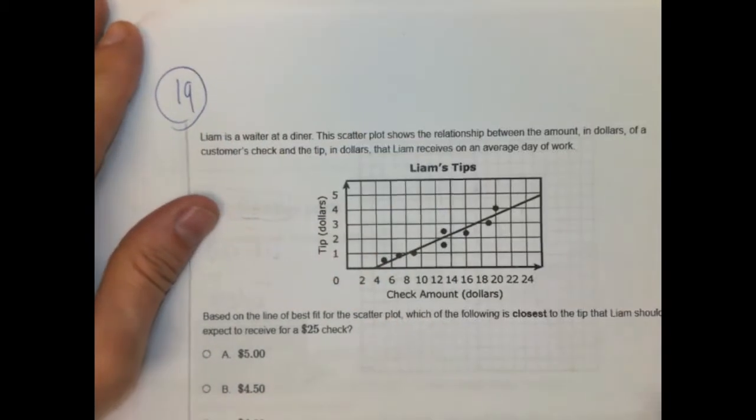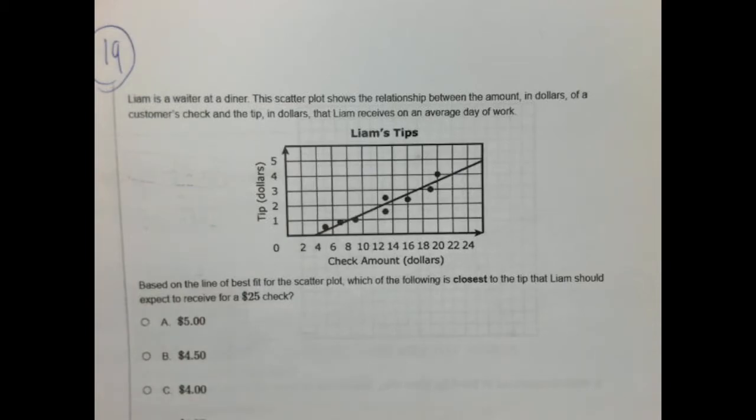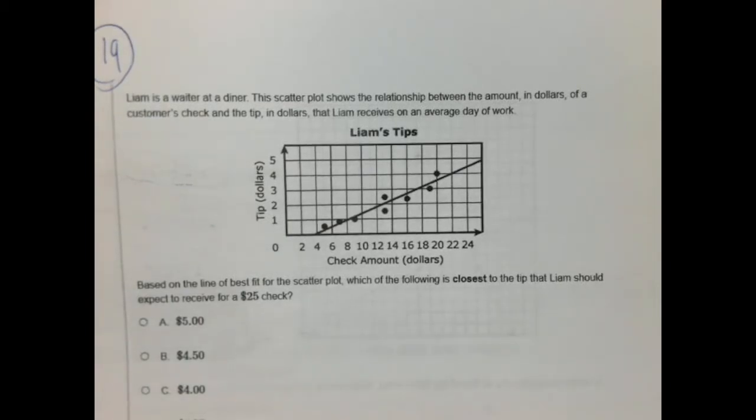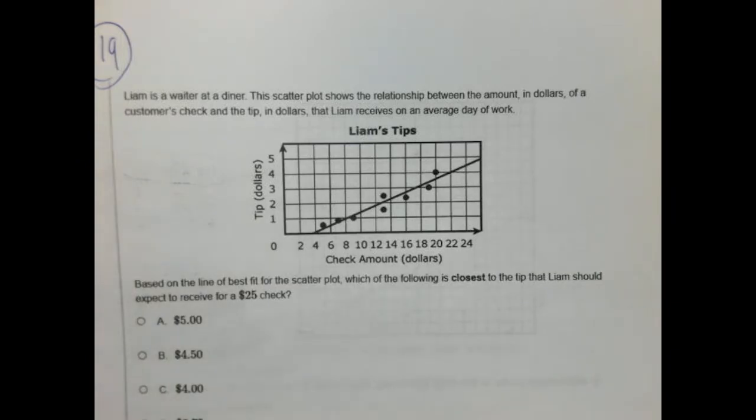Okay, so Liam is a waiter at a diner. The scatter plot shows the relationship between the amount in dollars of a customer's check and the tip in dollars that Liam receives on an average day of work. Based on the line of best fit for the scatter plot, which of the following is closest to the tip that Liam should expect to receive for a $25 check?